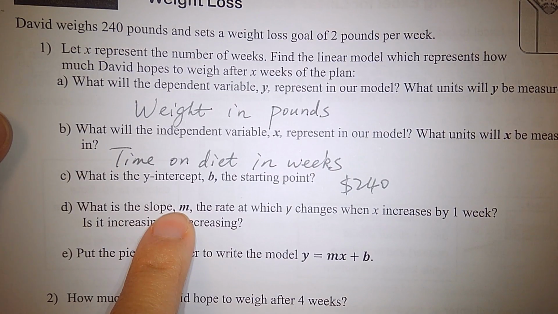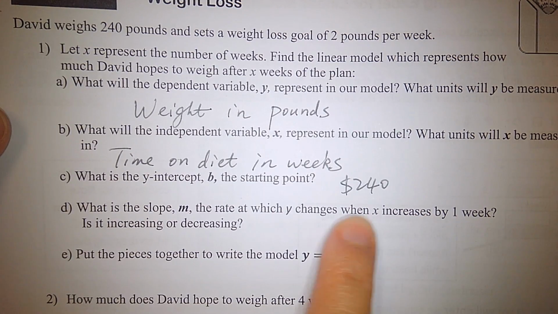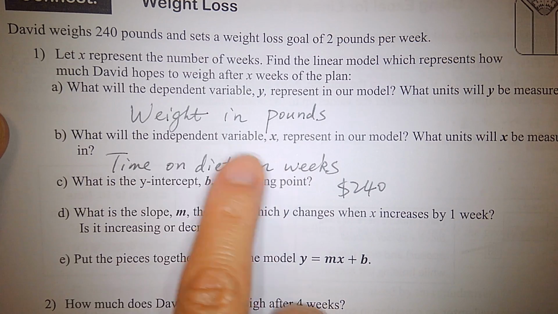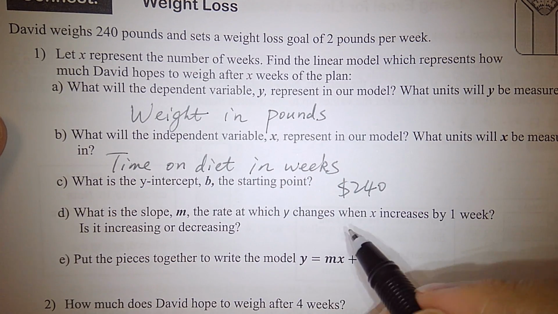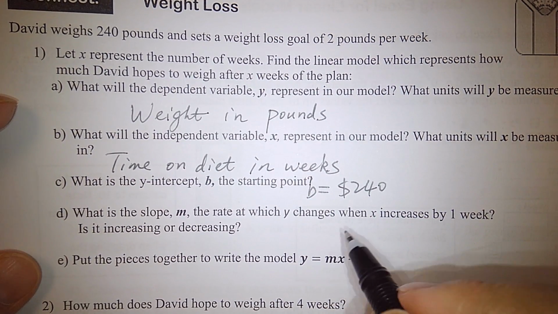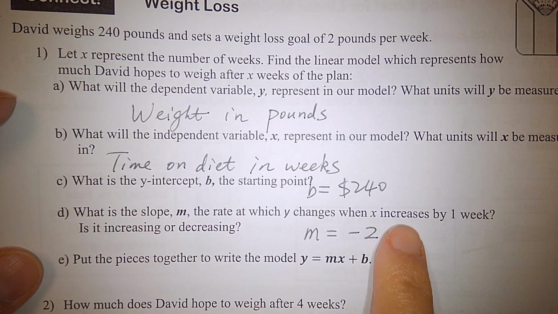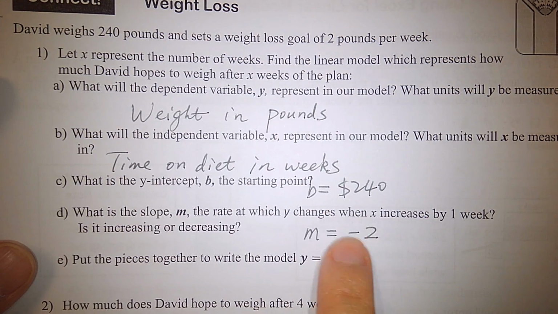What is the slope M in this problem? By each week, the change of Y should be what? The weight should go up or down? Down. So if B equals 240 pounds, M should equal what? -2. Or you can say pounds per week, or you don't have to put a unit. So M equals -2 means he planned to lose 2 pounds per week.